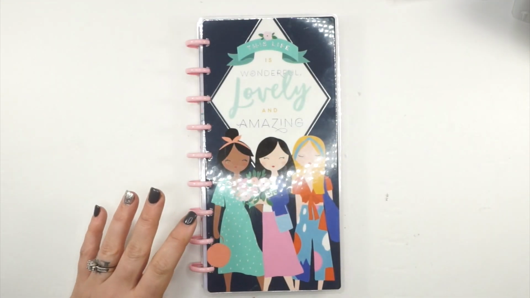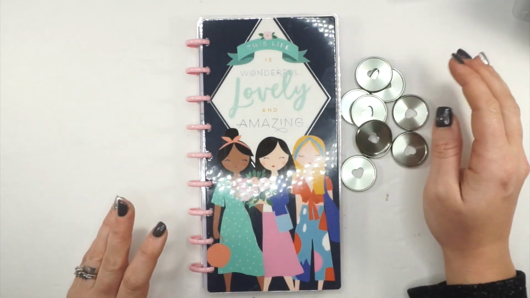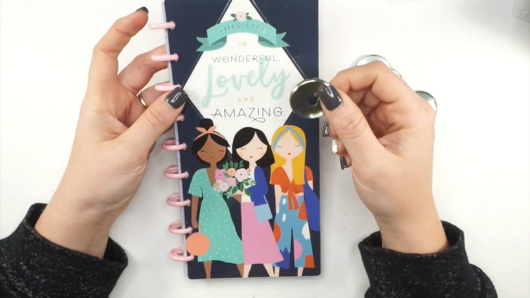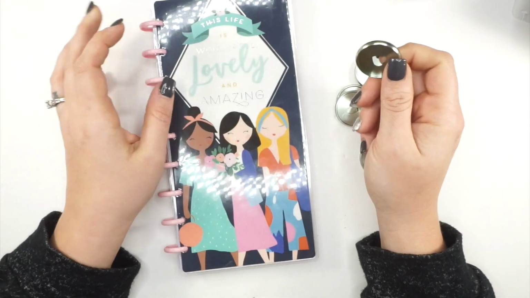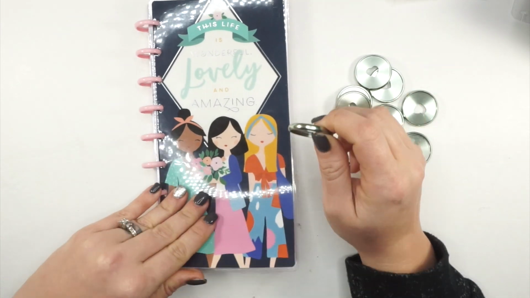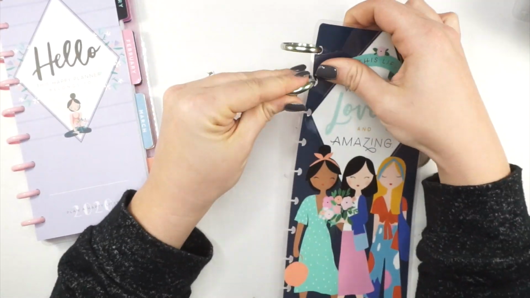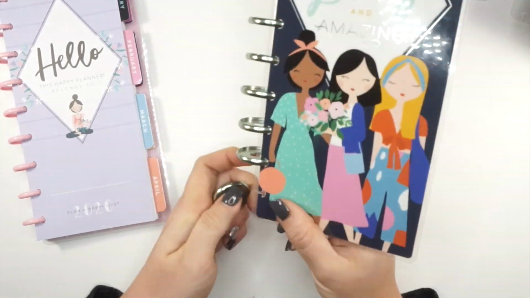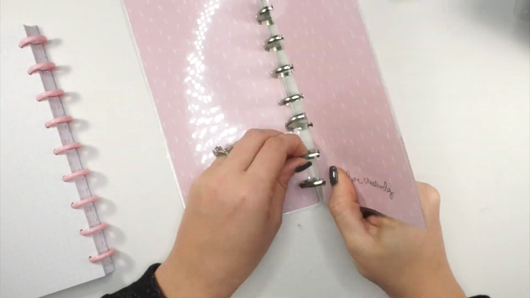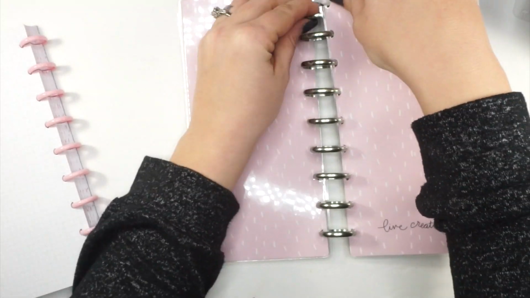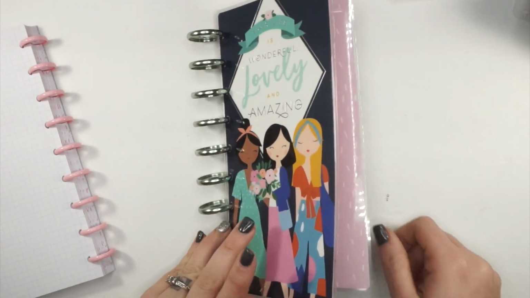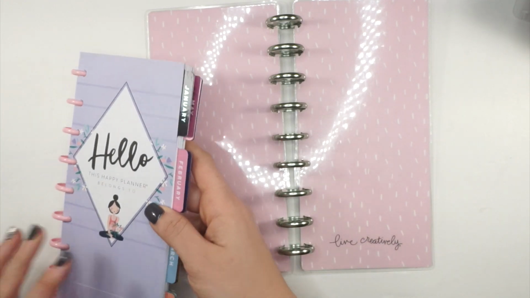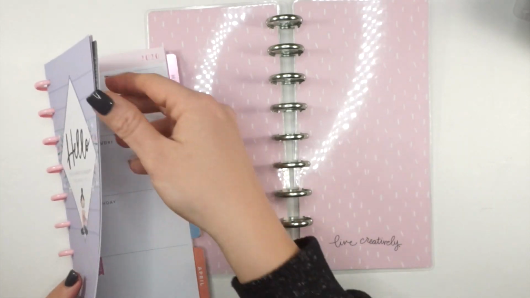So first things first, you guys know that I love metal discs, and I am going to put these gorgeous mint colored discs on this cover. So first things first, let's go ahead and get these covers off and get the mint discs on. Okay, so I have those discs on now. So next what we'll do is we'll put in some of the elements that I'm gonna use.